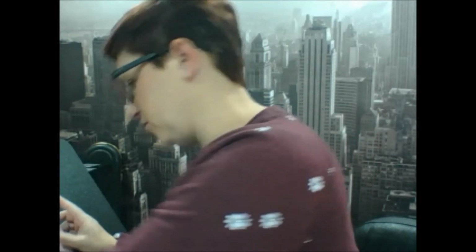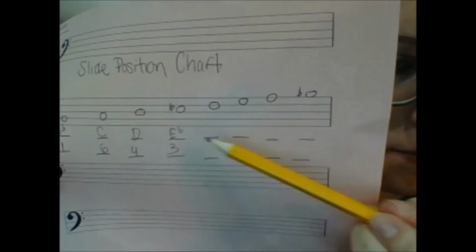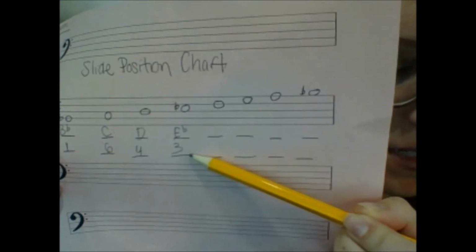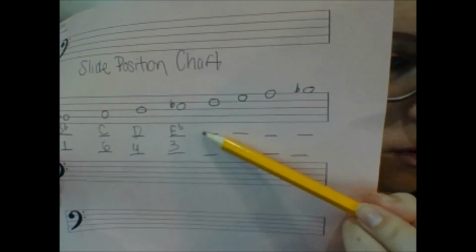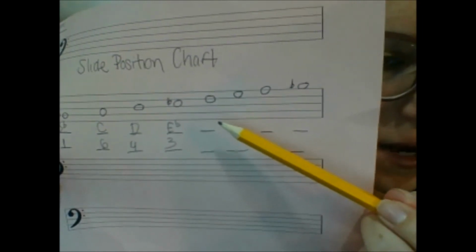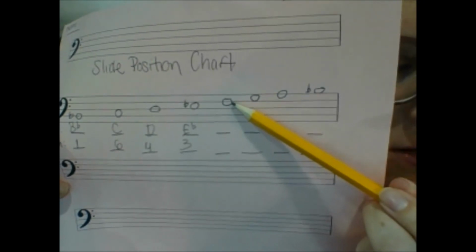You write an uppercase E with the flat sign, and I'll show you what that looks like. Okay, uppercase E with a little flat sign, and E is in 3rd position. And we have one more note, okay? This one we need to use our line code. Good, burritos, don't fall. So that's F.